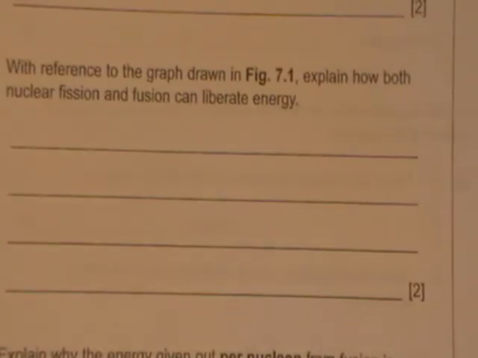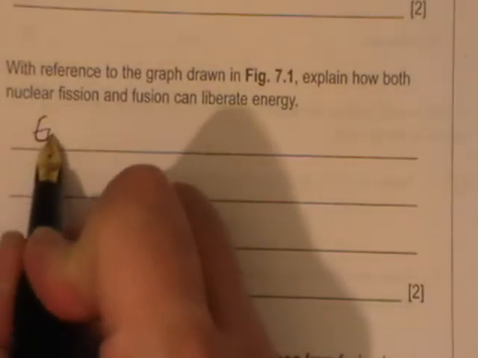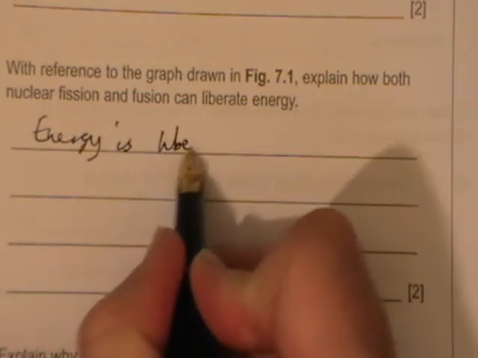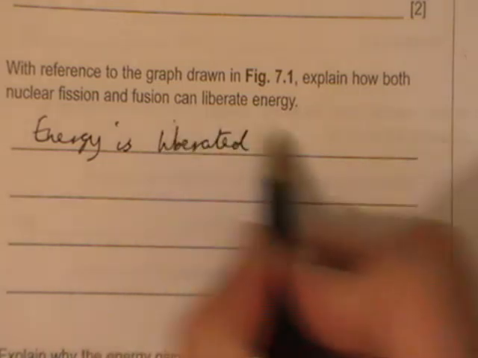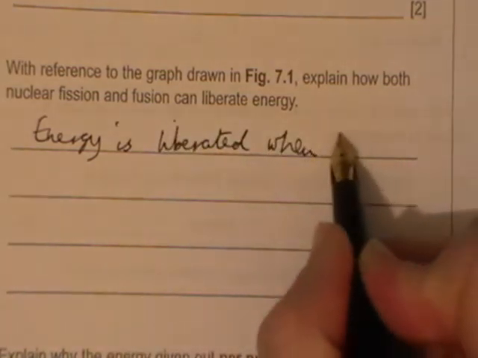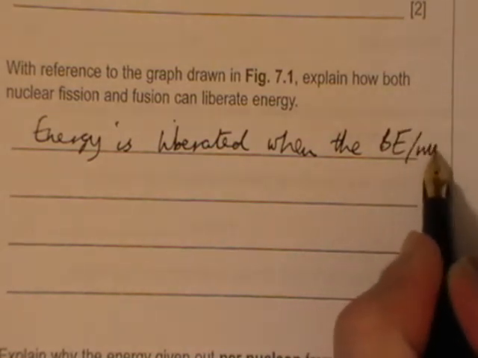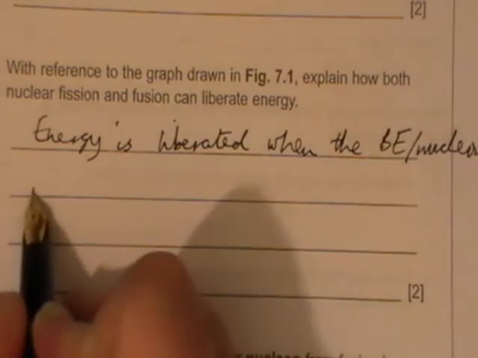So that's the first point that we have to say: energy is released or liberated when the binding energy per nucleon is increased.